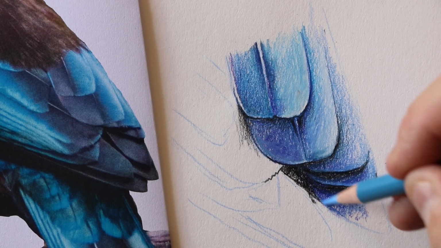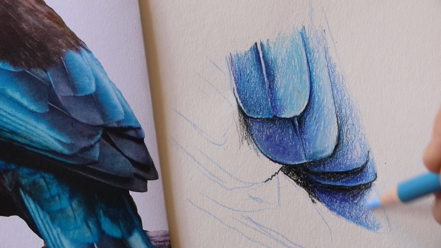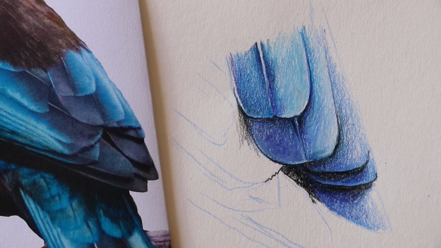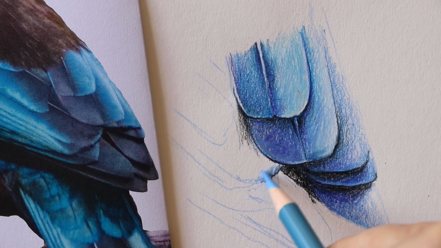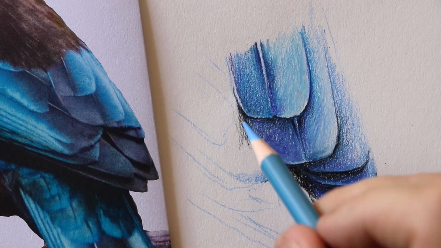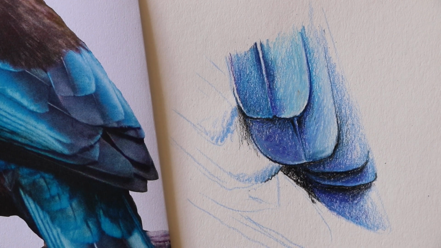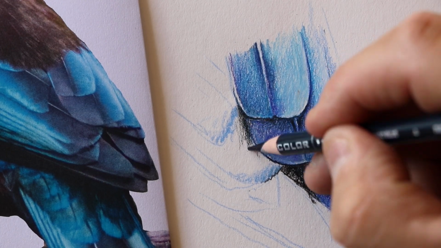Let's bring a little bit more light just along this front edge. And then it's going to have some light tones along this side too. But also a lot of dark.